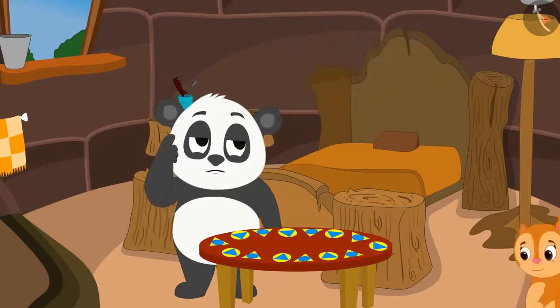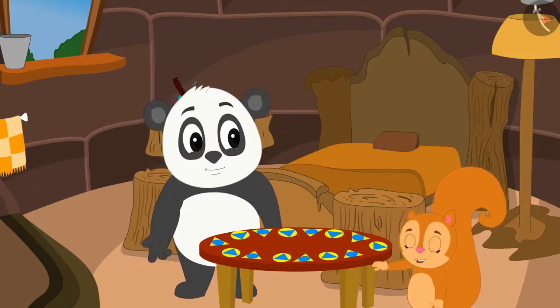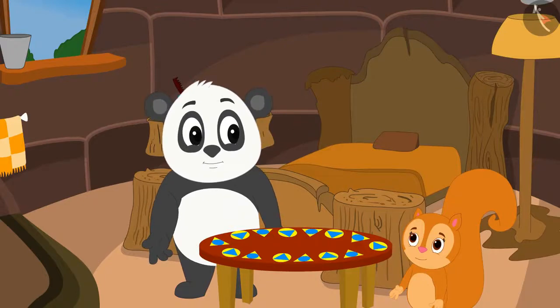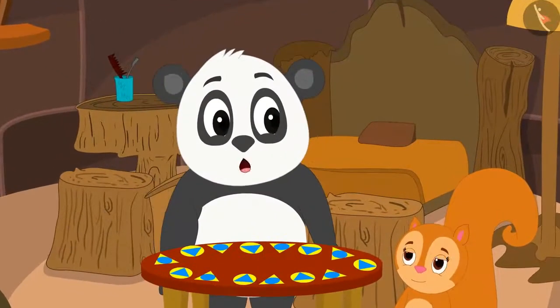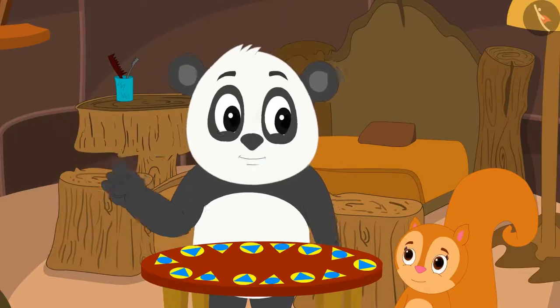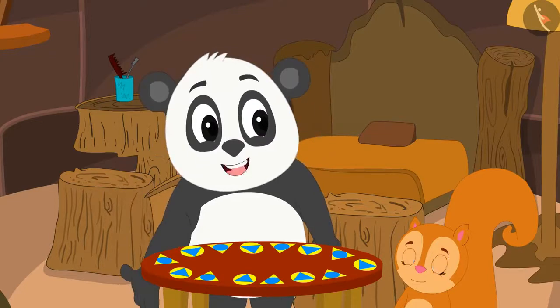Then Chanda came to Golu's house. "Wow, Golu, this table is so beautiful," Chanda told Golu. "Yes, but I do not understand the rule of this pattern. Can you tell what rule uncle has used to make the pattern on this table?"